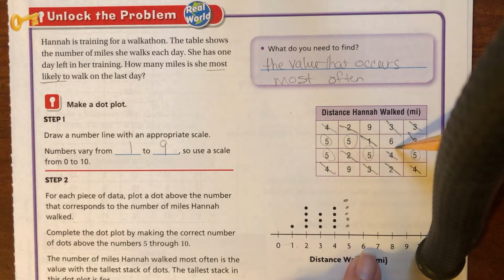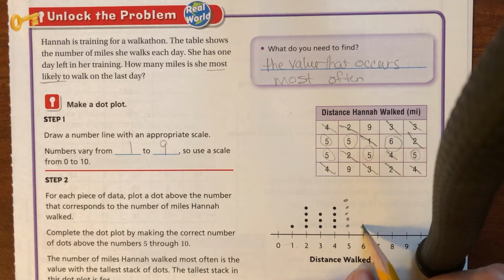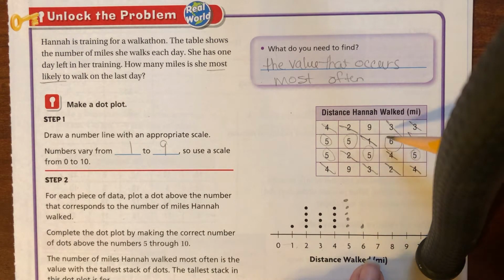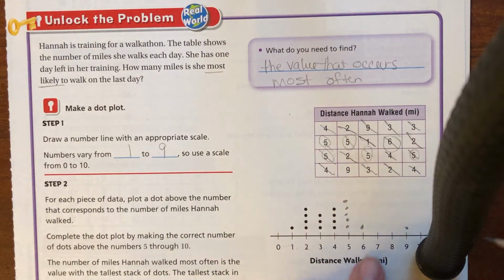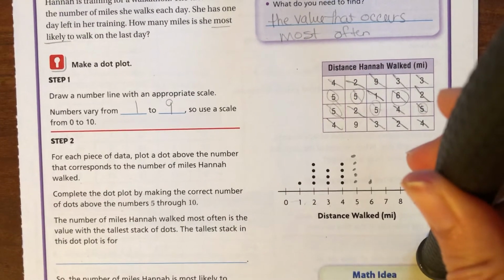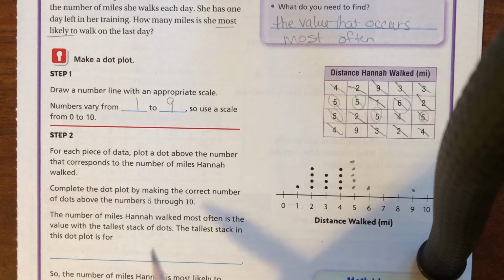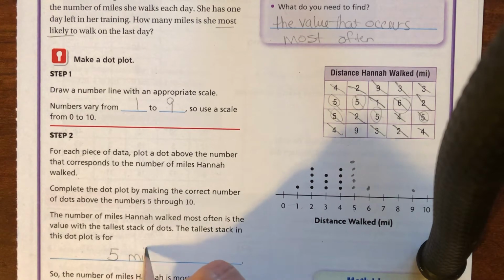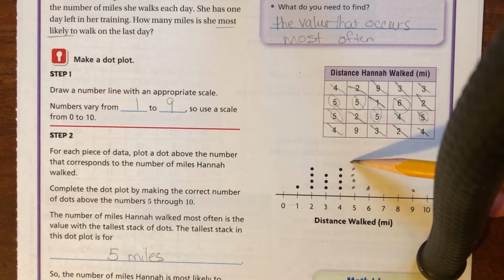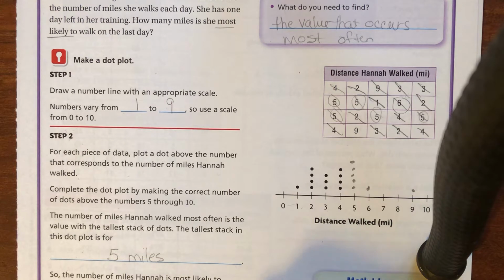And how many 6s? I see 1. And I don't see any 7s or 8s. All I see now is 1, 9. All right, that's everything. We found them all and plotted them all. The number of miles Hannah walked most often is the value with the tallest stack of dots. The tallest stack in this dot plot is for 5 miles, because it goes all the way to 5. This is our tallest stack. So the number of miles Hannah is most likely to walk on the last day of her training is 5 miles.